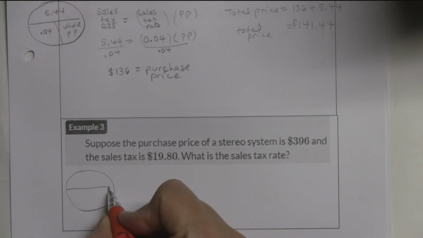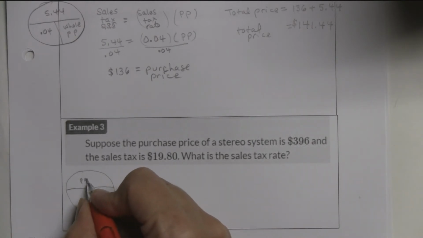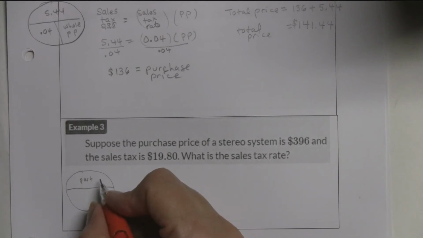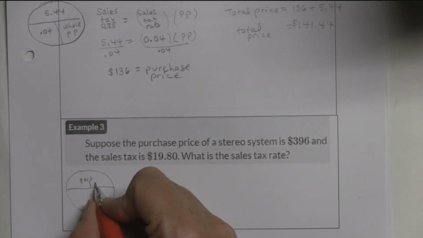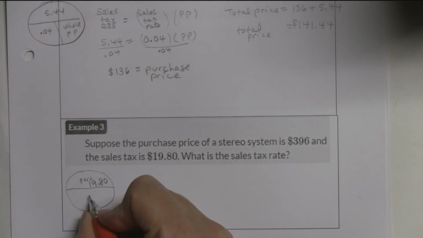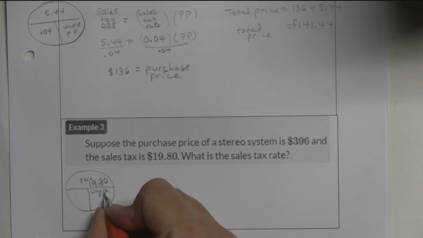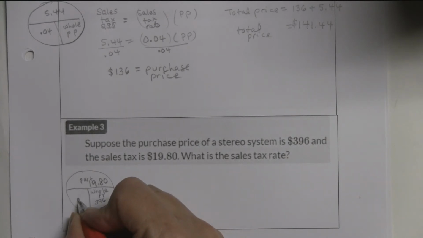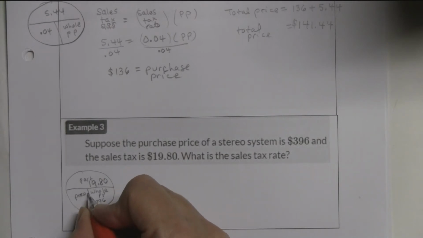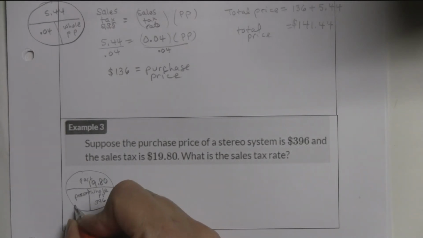Remember that the part is how much you're going to pay in sales tax, which in this case is $19.80. And the whole, when you're doing tax, is your purchase price, PP, $396. And we wanted to know what is the percent. And when we find this percent, it's going to be as a decimal or a fraction.